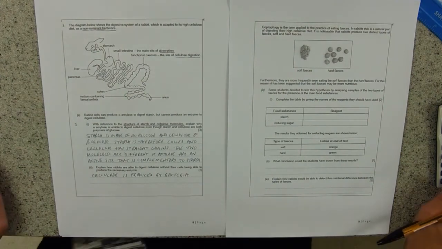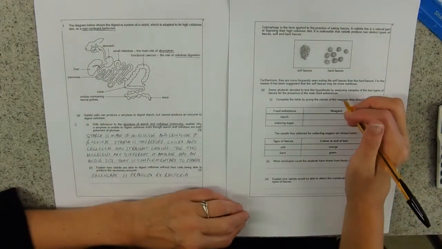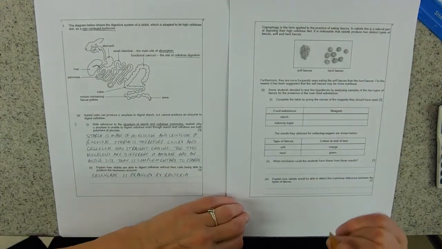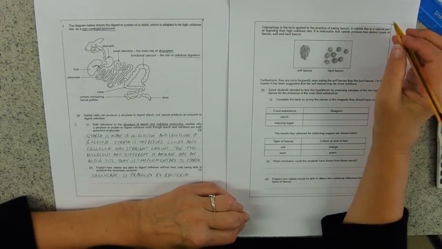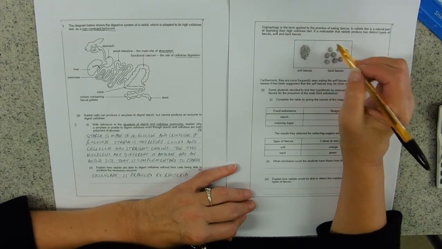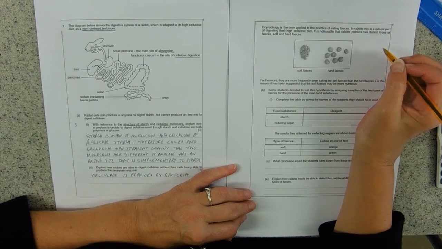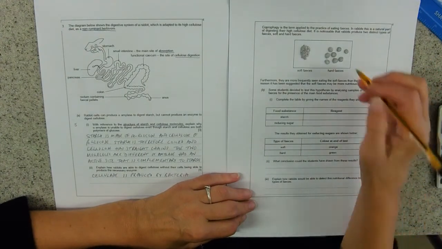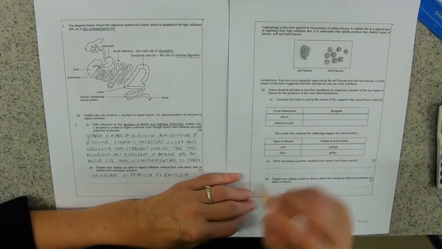So, here we go, coprophagy. That's a great thing to be looking at in an exam, isn't it? It's applied to the practice of eating feces. Do not do this at home. Not good for you. In rabbits, this is a natural part of digesting their high cellulose diet. It's noticeable that rabbits produce two distinct types of feces, soft and hard. Got to be honest, never looked. But they're the ones that they kind of leave around on the ground. They're done with those.